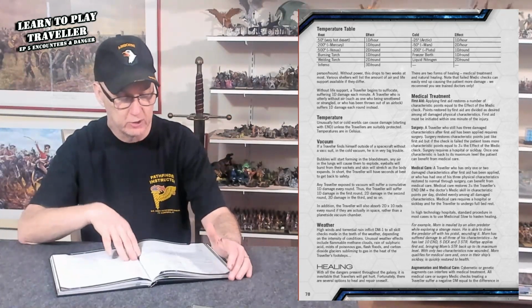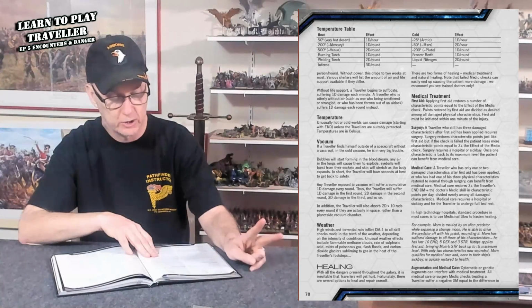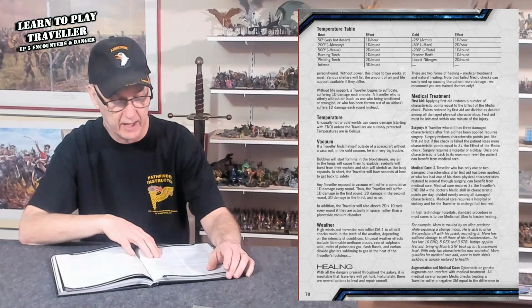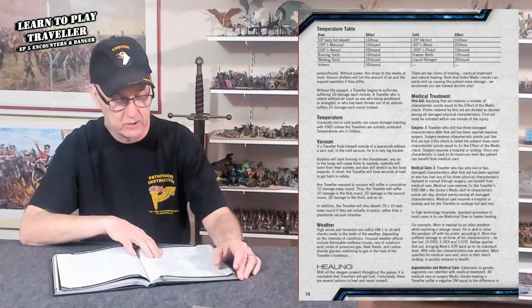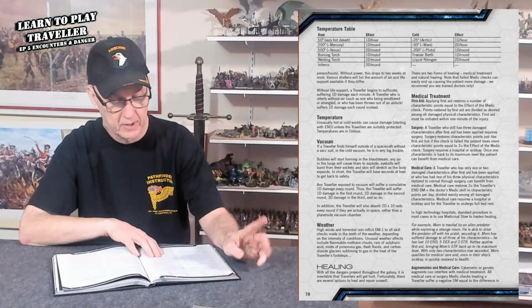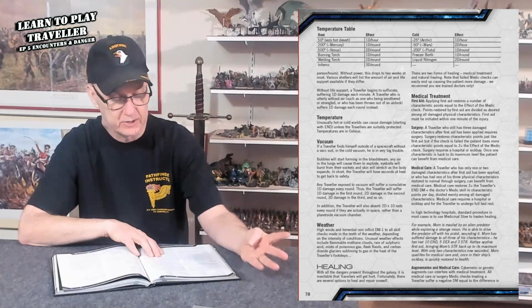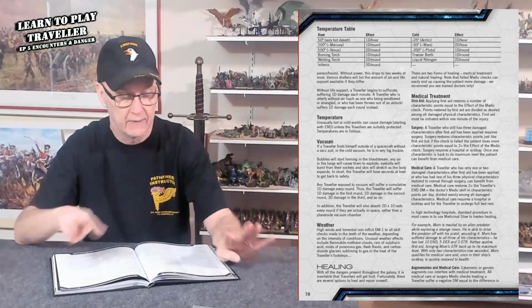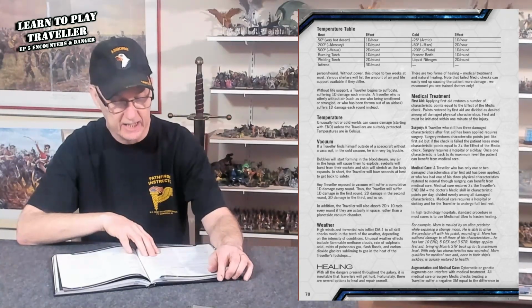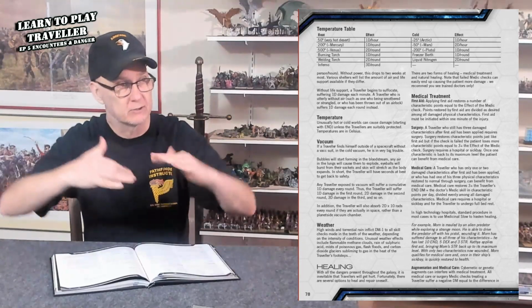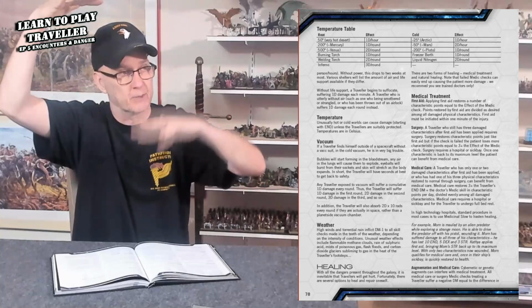Once you get out of surgery, you could do what's called medical care. A traveler who has only 1 or 2 damaged characteristics after first aid has been applied, or who has had one of his 3 physical characteristics restored to normal through surgery, can benefit from medical care. Medical care restores 3 points plus the damage endurance modifier. So if I've got an endurance of 9, that's plus 1, so I'm getting 4. Plus the doctor's medic skill. If he's got a level 3 in medic, then I'm getting 7 back per day, divided evenly among all damaged characteristics.